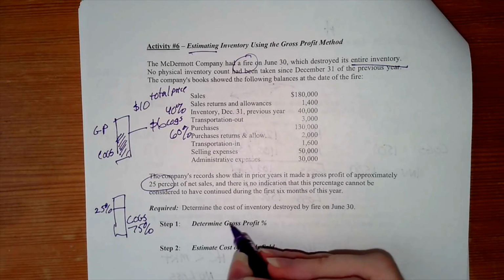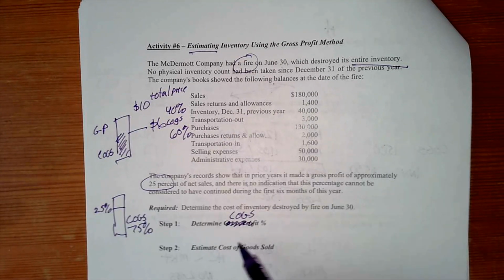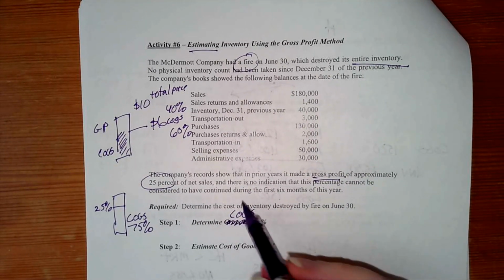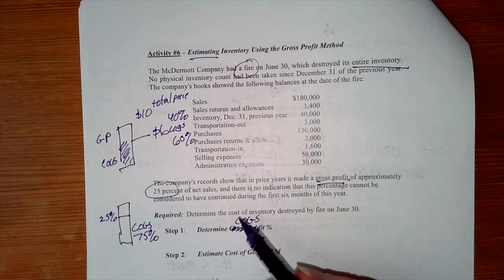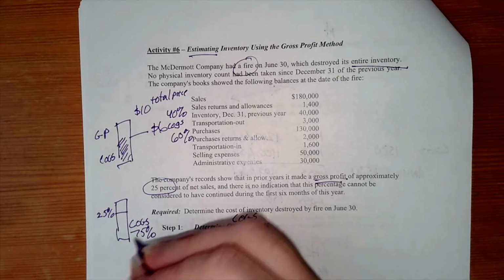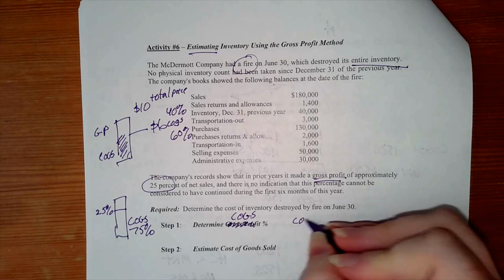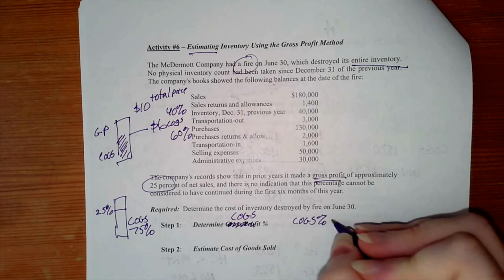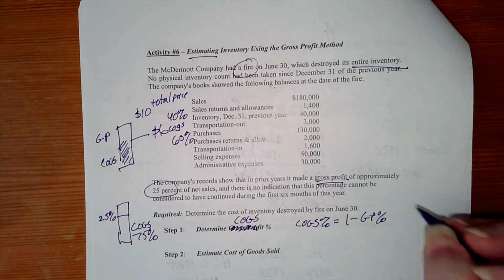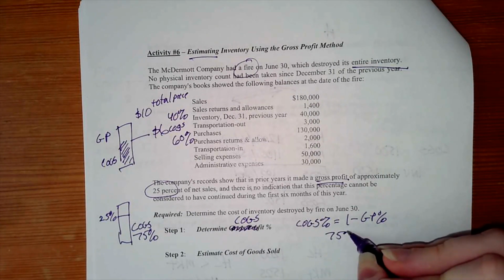So here, this is actually wrong. I think what they're asking for is to determine the COGS percentage, because obviously they've just given you the gross profit percentage. So it says here the gross profit percentage, and there's no indication that the percentage cannot be considered to have continued. So we're just assuming 25%. Another way to say it is COGS percentage is 1 minus the gross profit percentage, right? So if gross profit percentage is 25%, COGS is going to be 75%.